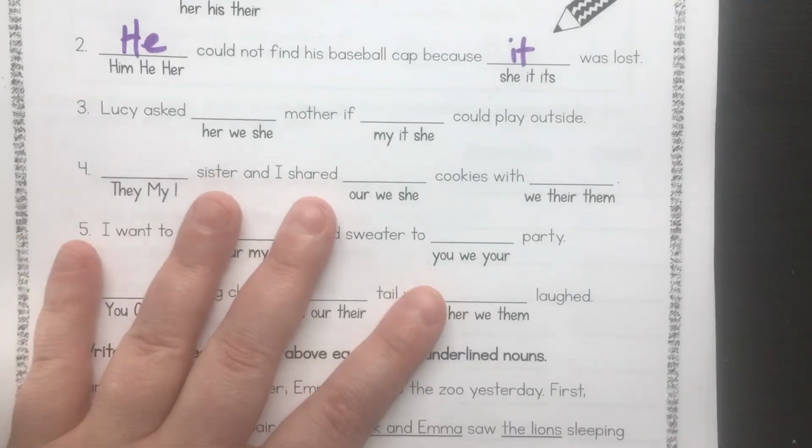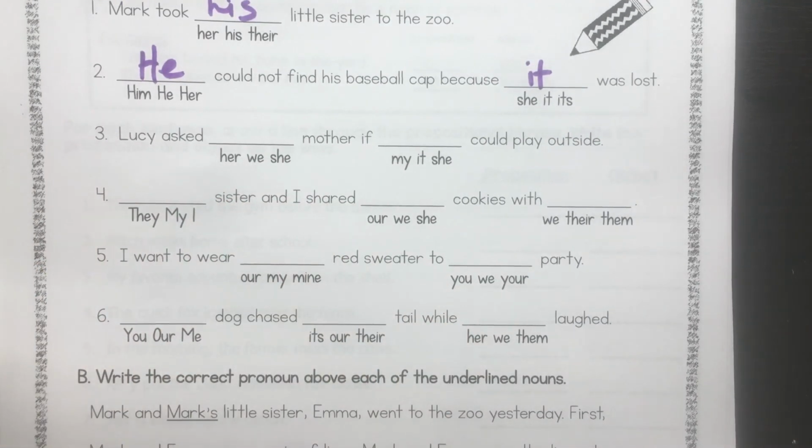So go ahead and you're going to do this to review pronouns. Make sure that you check out the video that I have also added about pronouns. And give me a call or text if you get stuck.